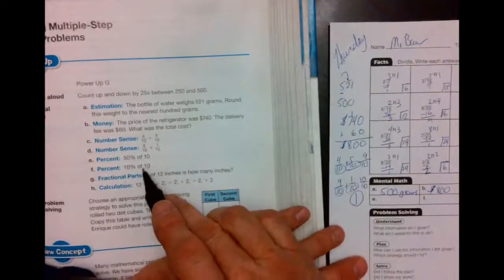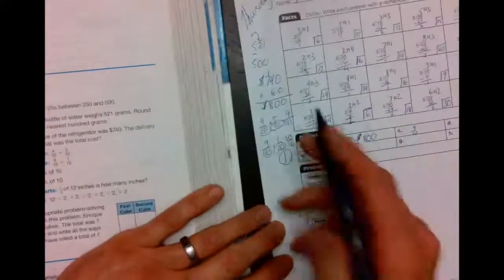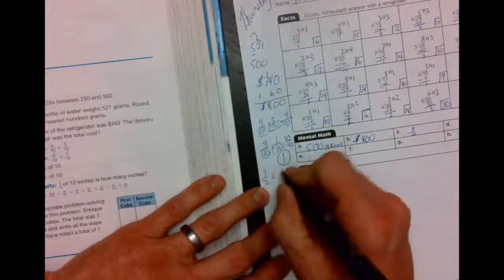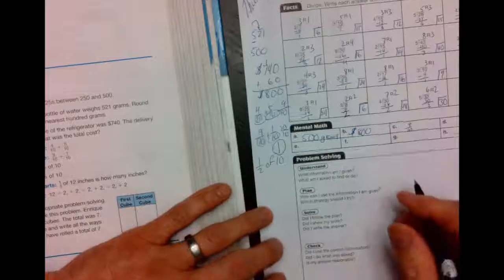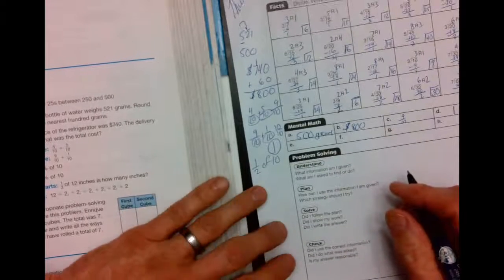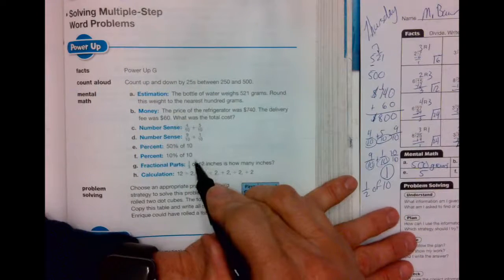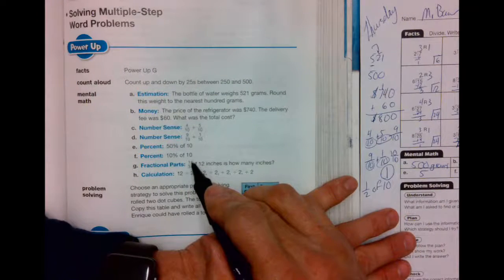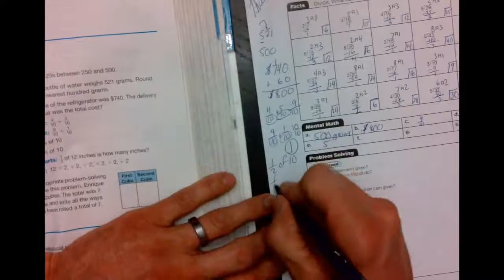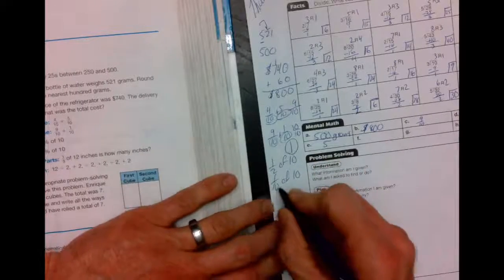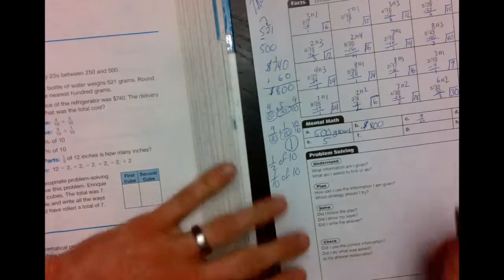50% of 10. When I say 50%, you say 1/2. Hopefully you can do this one. 1/2 of 10 equals 5. Nice job, guys. This one says 10% of 10. When I say 10%, you say 1/10. 1/10 of 10. Divide by the bottom number. 10 divided by 10 equals 1.